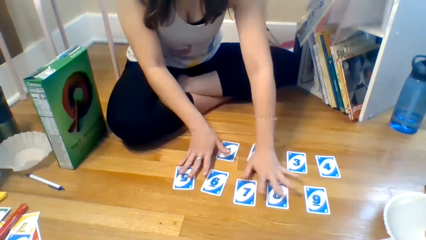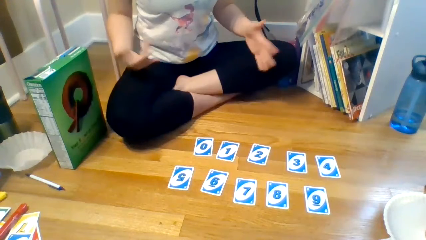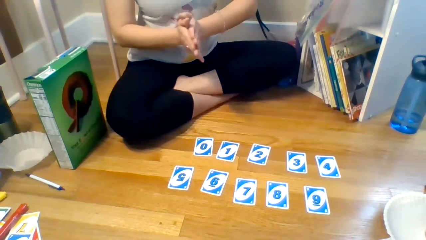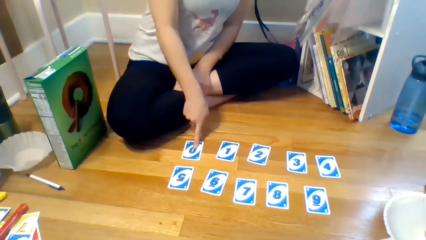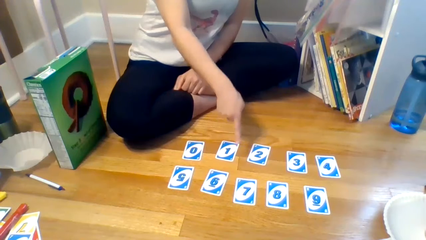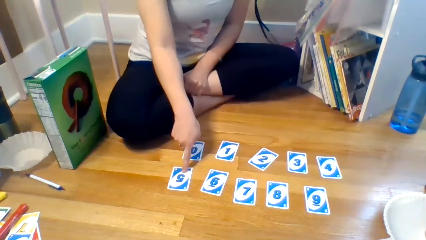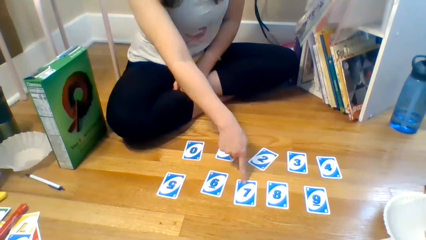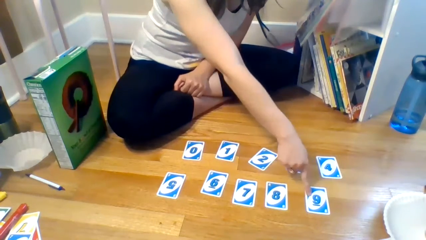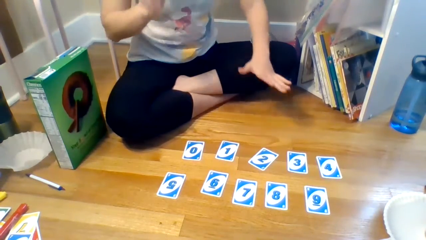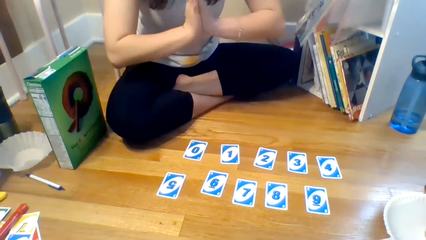Fabulous. Look at all of these numbers, and they're all in order. Should we all count them together? Great idea, Miss N. Let's go. 0, 1, 2, 3, 4, 5, 6, 7, 8, 9. Hooray! You did such an excellent job counting.